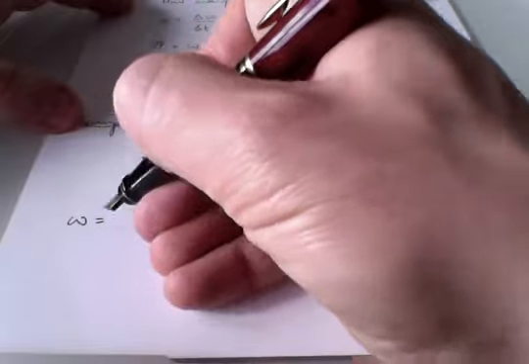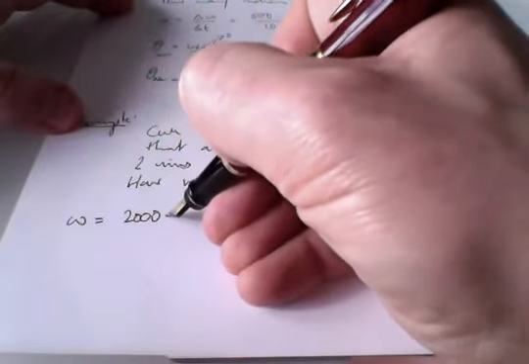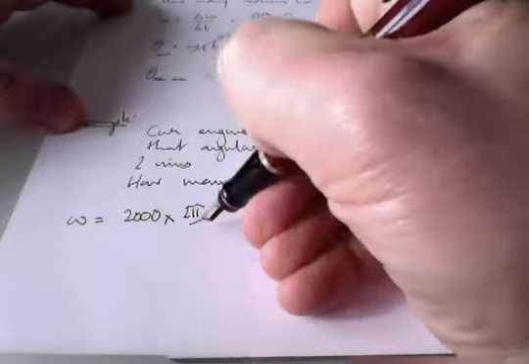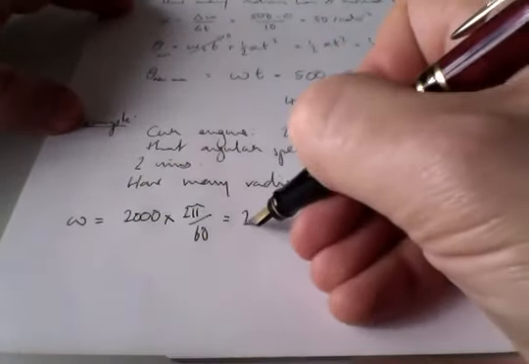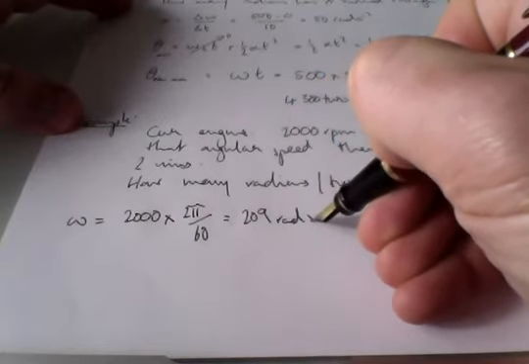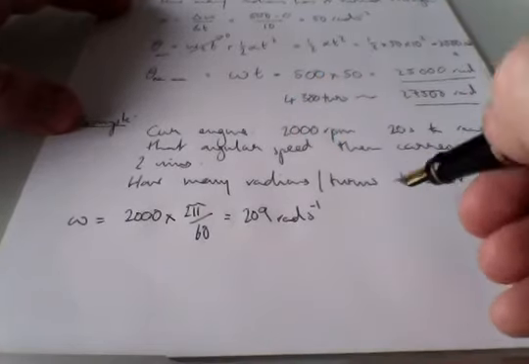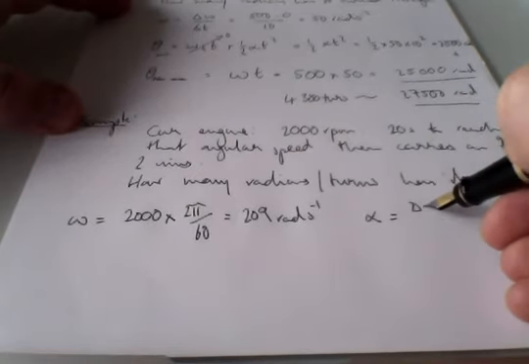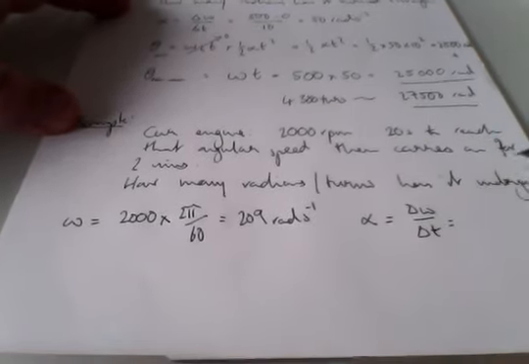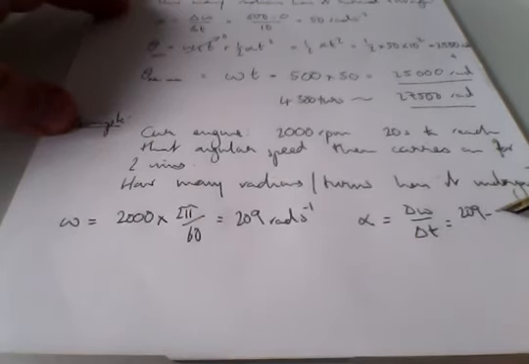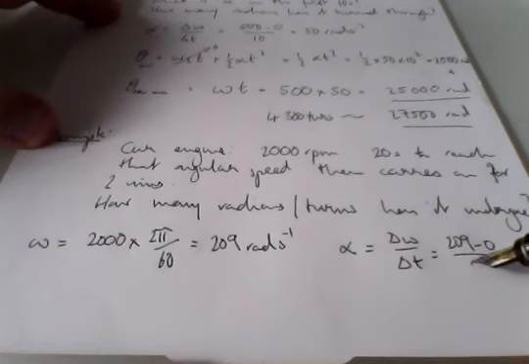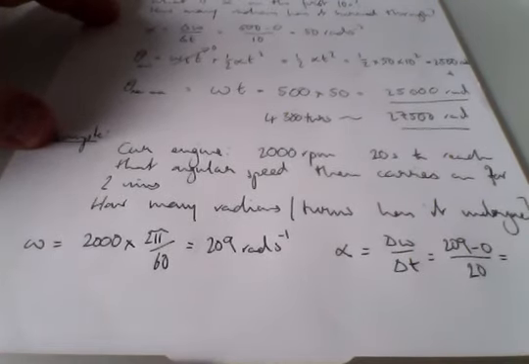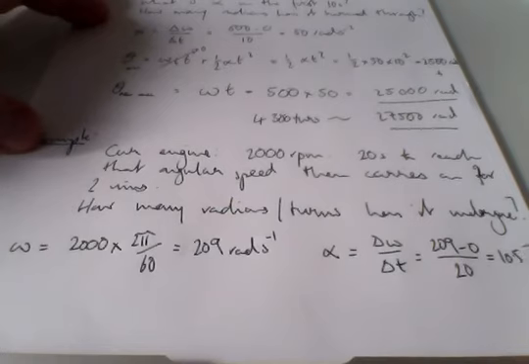Okay, first of all, what is omega? Well, 2000 RPM gives you 2000 times 2 pi over 60 radians per second, that's 209 radians per second. The acceleration is the change in omega over the change in time. It started from 0, so the change is 209, divided by the 20 seconds gives us 10.5 radians per second squared.